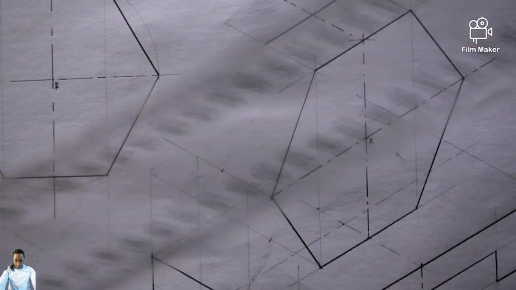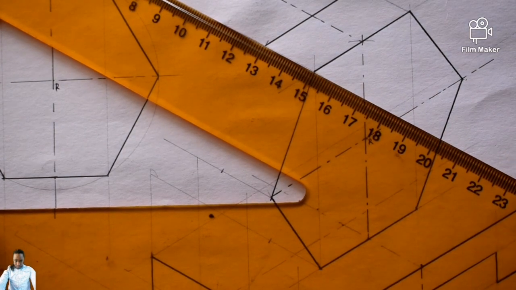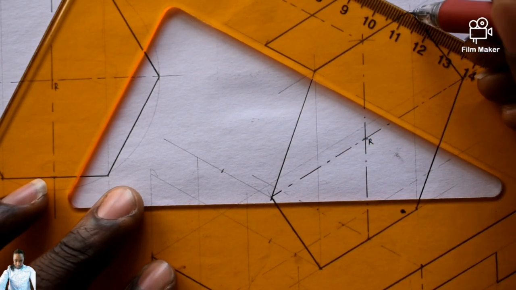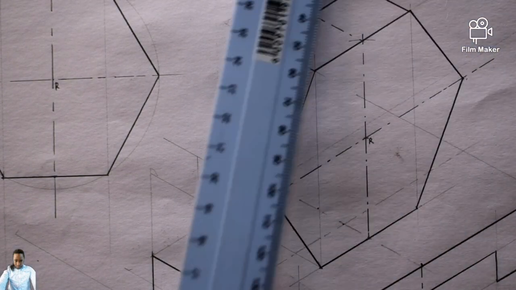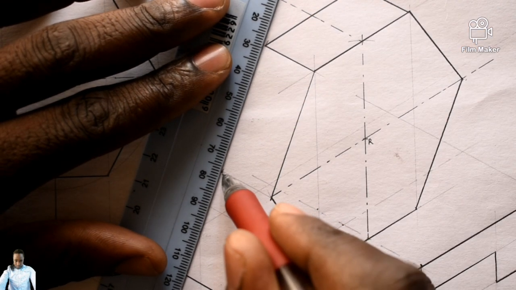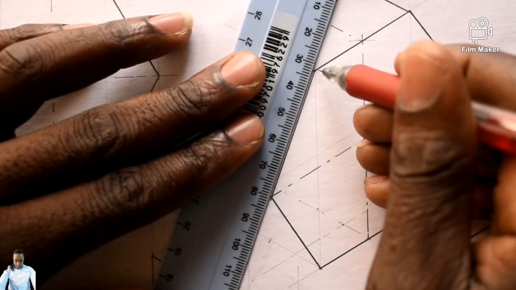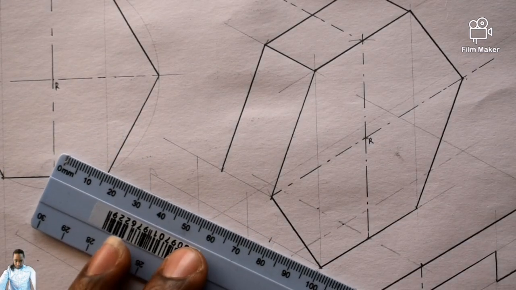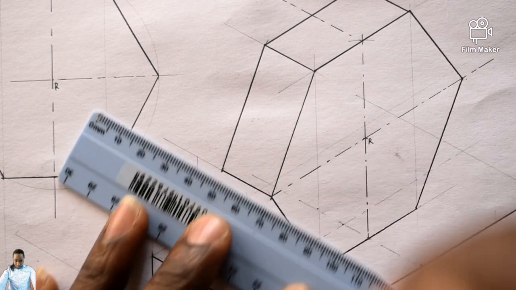You understand? So that I can come back and get this one dark from here till there, from here till right there, and have this one dark as well from here till right there, solid. This one, don't forget about it, it's solid as well. Then I can have this one solid as well.